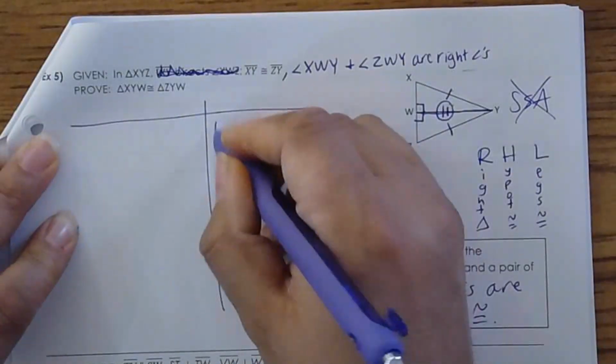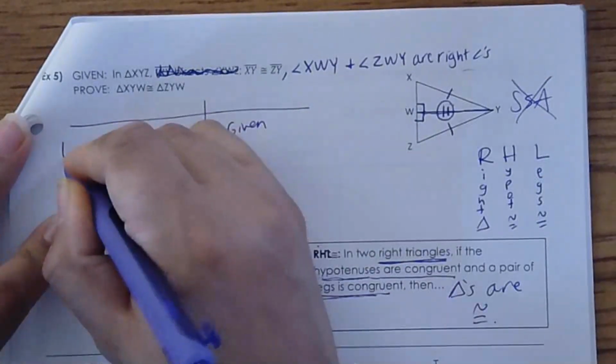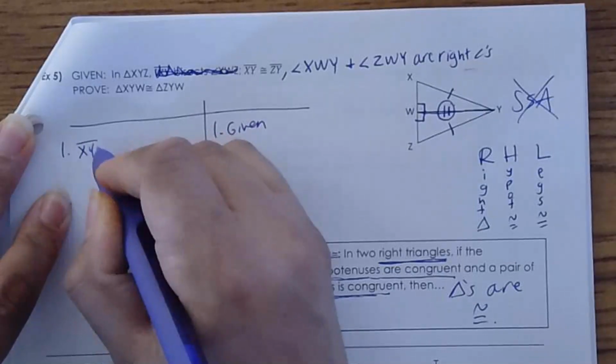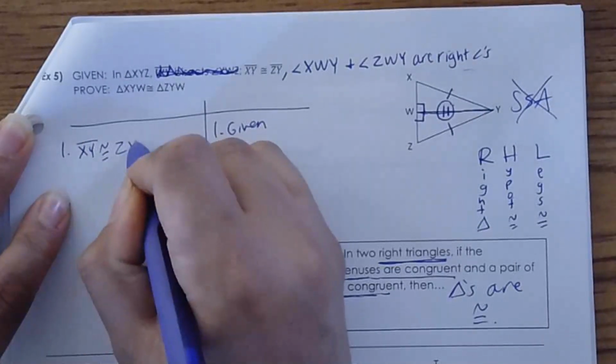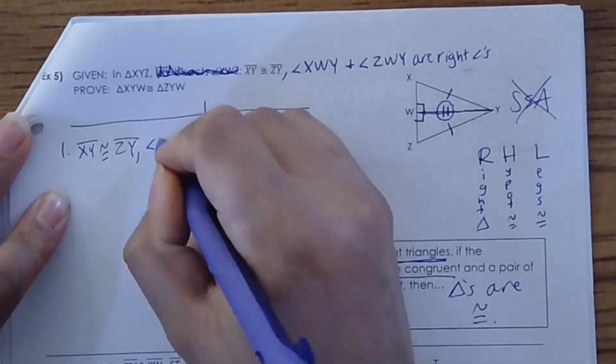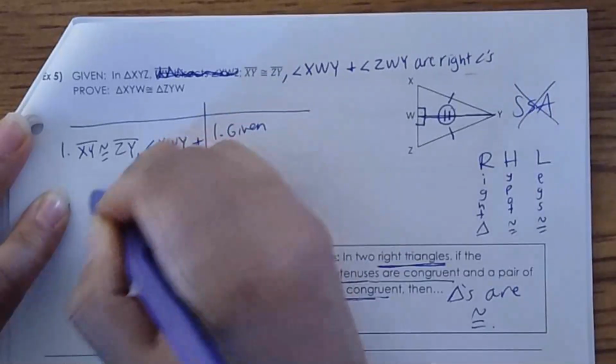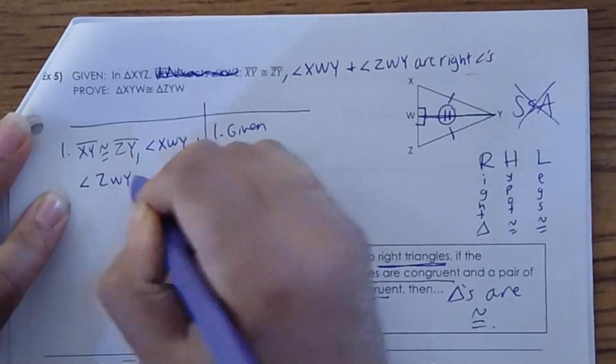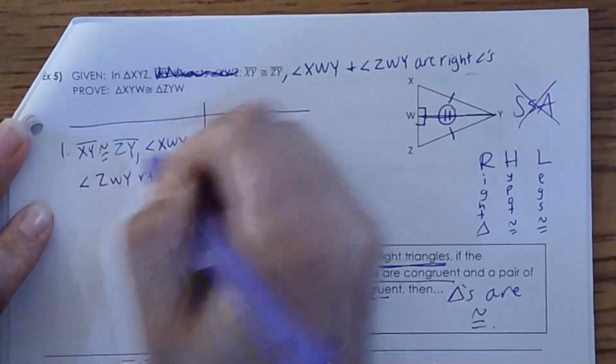Starting with my given, I'll write out XY is congruent to ZY, and angle XWY and angle ZWY are right angles. Because remember, I changed that part of the given.